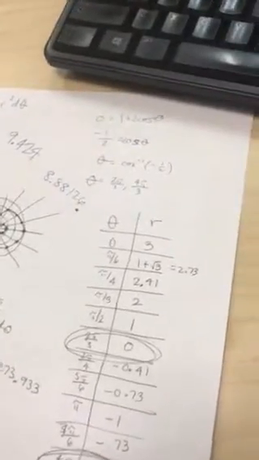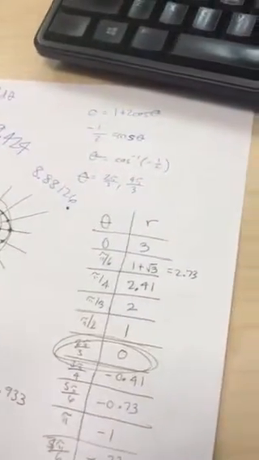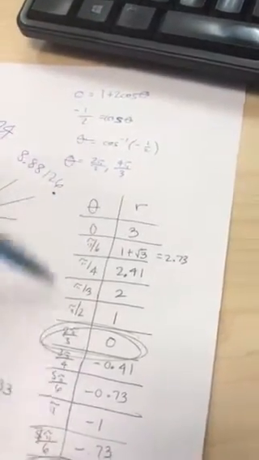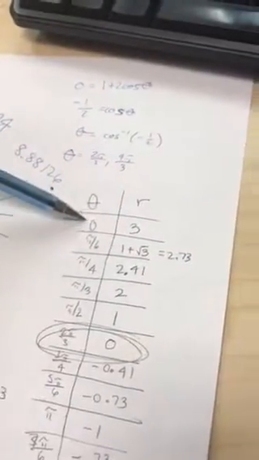All right, I'm going to do my best to explain this, and then if there's any questions you have left, please come ask me. So the first thing I did was I went through and actually plotted and graphed this function by plugging in different values for theta that we know from the unit circle.